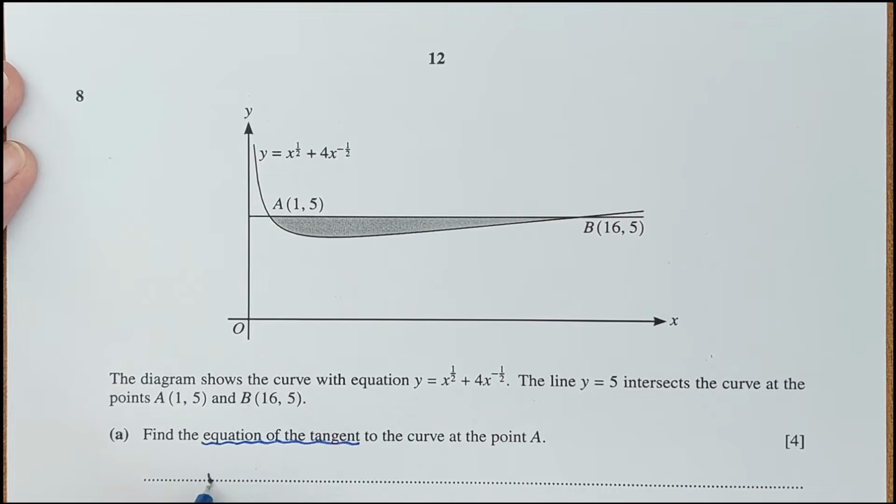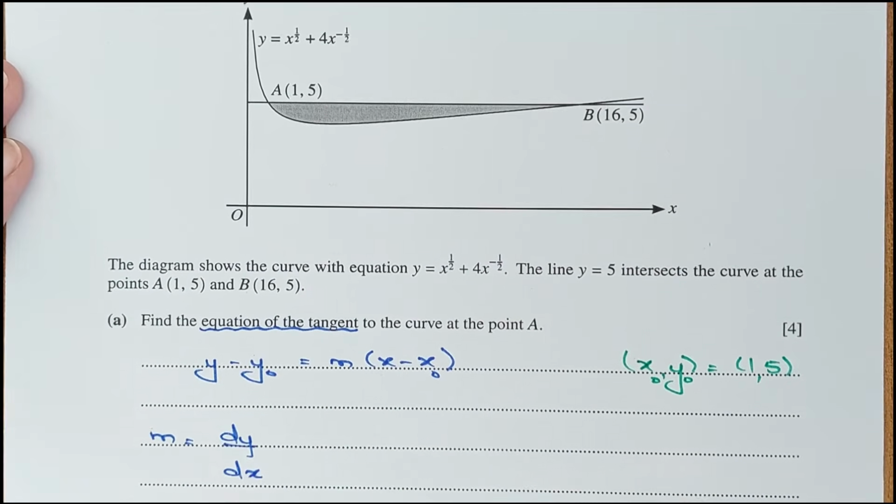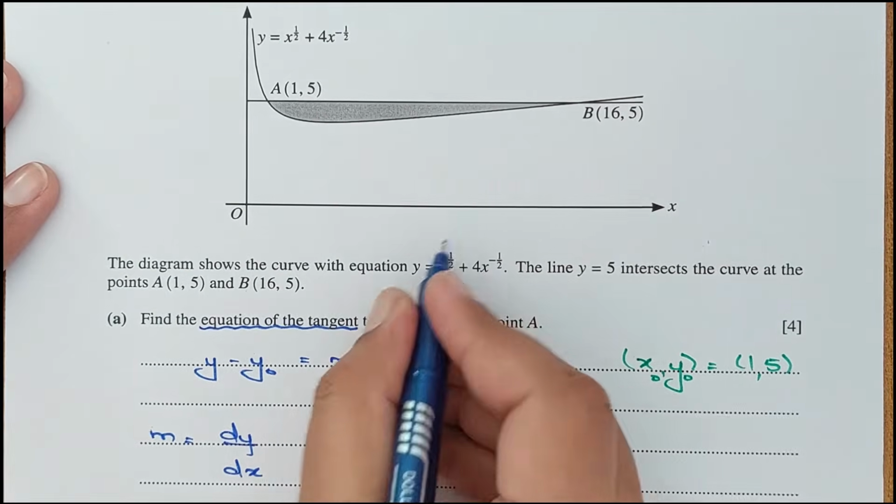So the equation of the tangent to the curve is y minus y naught equals m, the gradient, times (x minus x naught). We have been given the point (x naught, y naught), which is point A, (1, 5). We have to find the gradient at x equals 1. So what is m? m is dy over dx. Let me solve for dy over dx, so differentiate this.